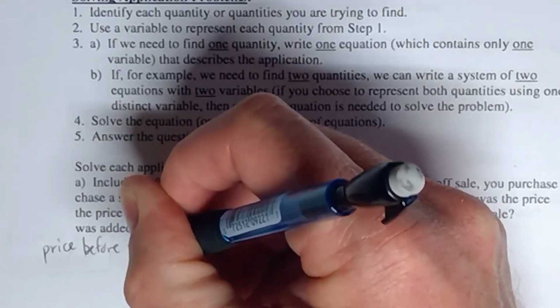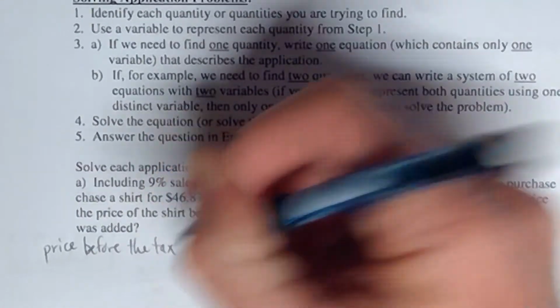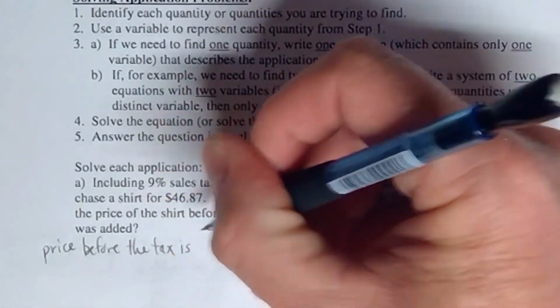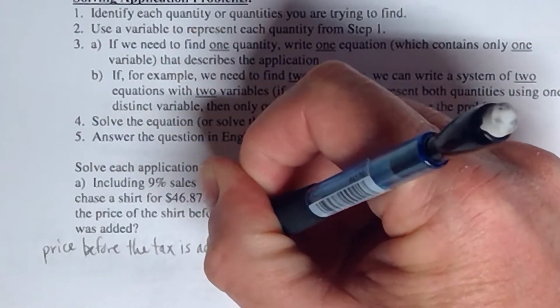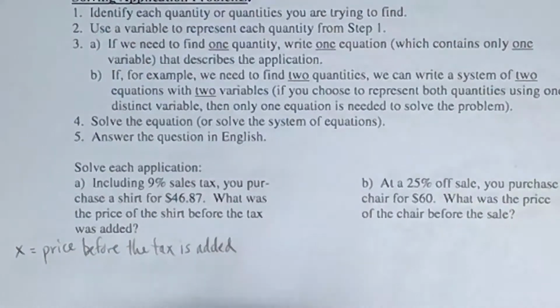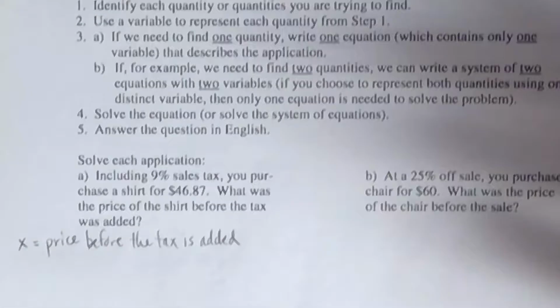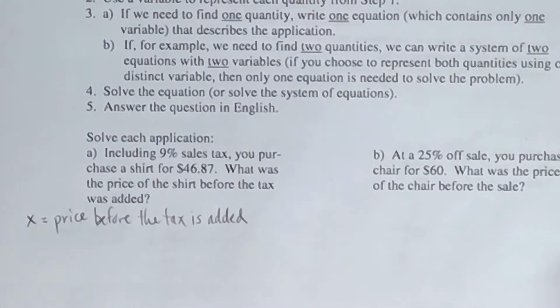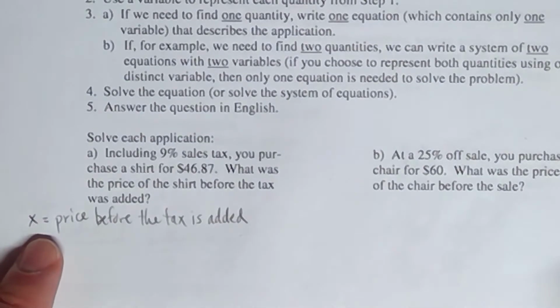The key word there is before, all right, because you also have the price after the tax is added. That's the total price that you're going to end up paying, isn't it? Okay, after they add the tax to it. But this is the price before. In other words, it's the price that was on the item or on the shelf, okay, before you took it up to the cashier. I went ahead and attached a variable to it.